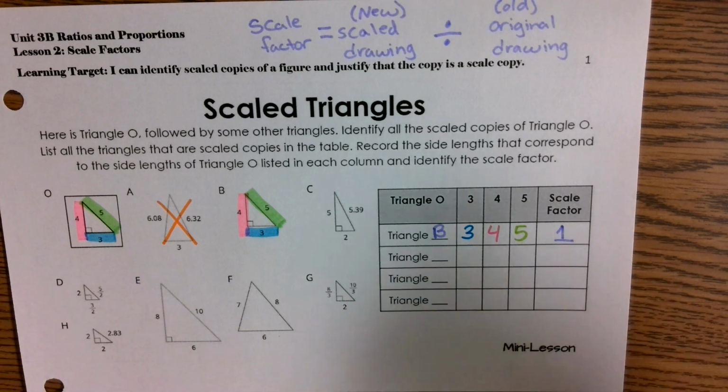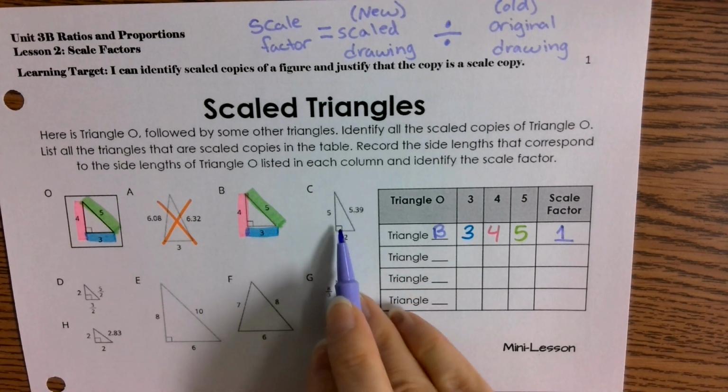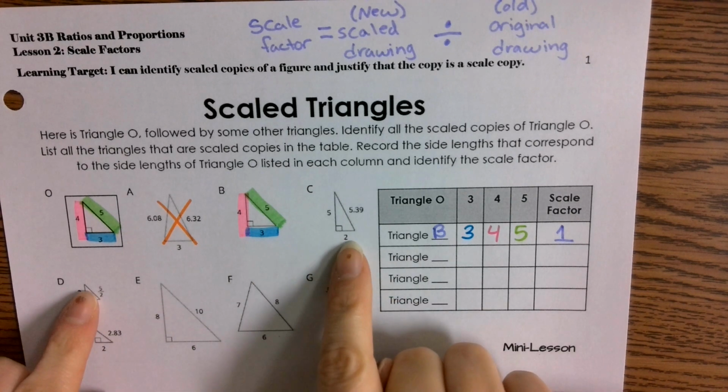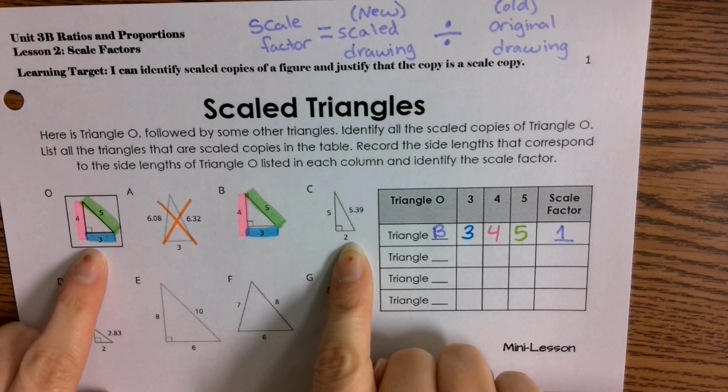Okay, we're going to go ahead and check problem C. We're going to see if problem C would be a scaled copy. By the look of it, does it look like it would be a scaled copy? No, doesn't look like it, but we'll double check. If I take my 2 and divide it by 3, I'm going to get 0.6 repeated.